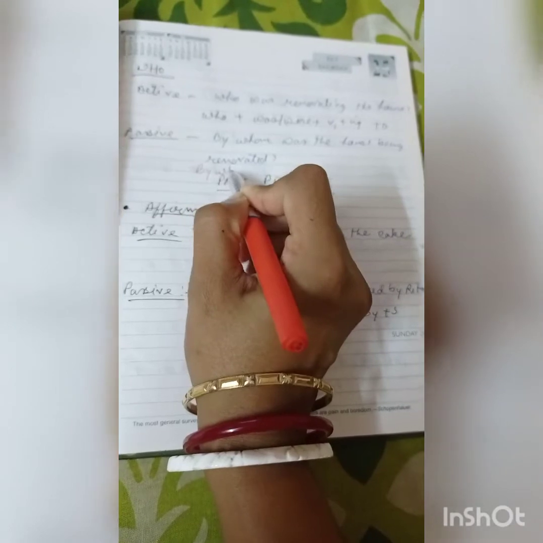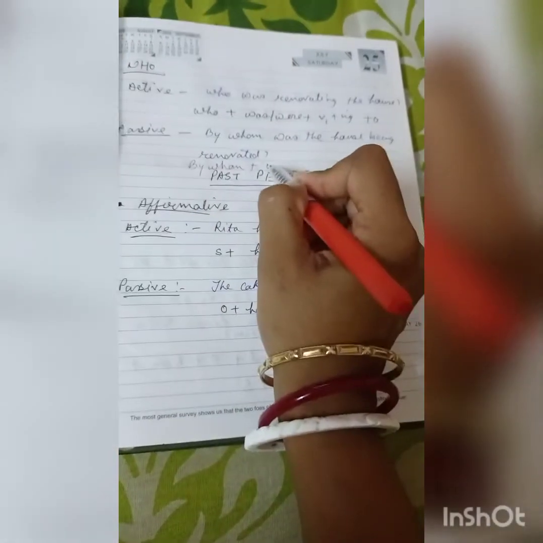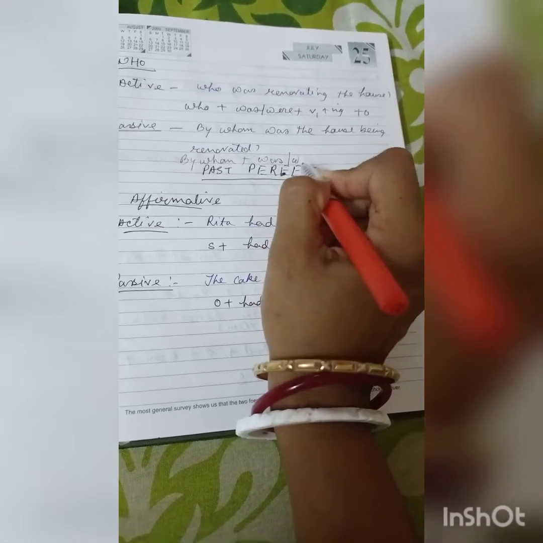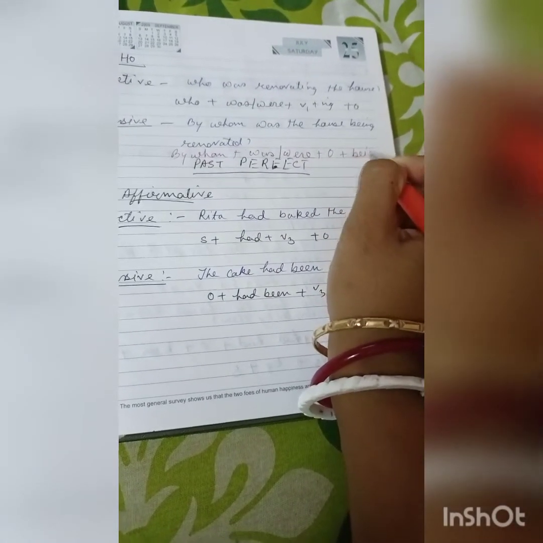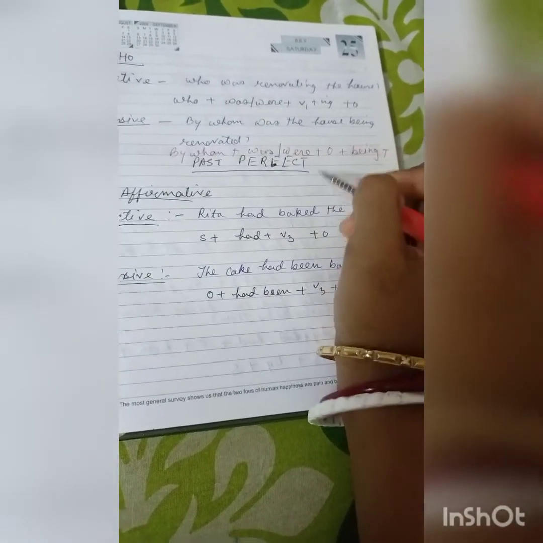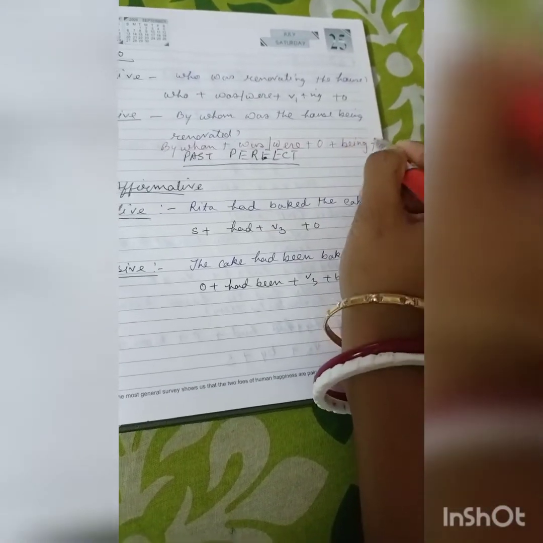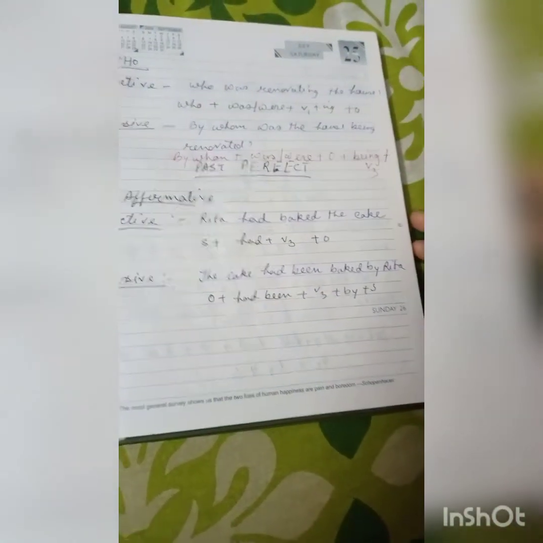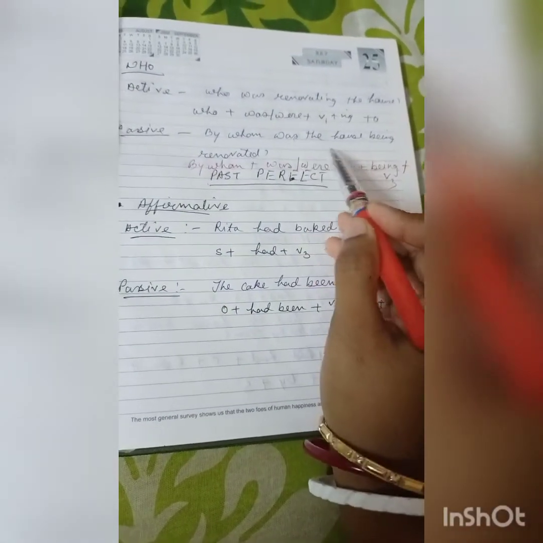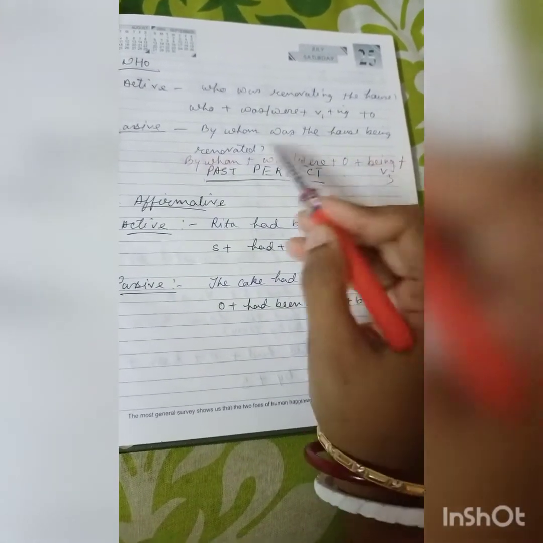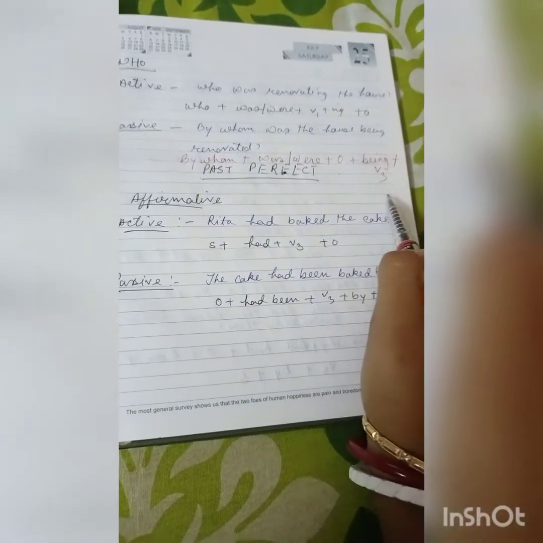By whom, then was where, then object, then being, plus verb 3. Okay. So by whom, then was where, then object, then being, then renovated, verb 3.